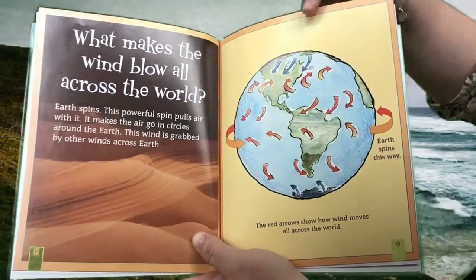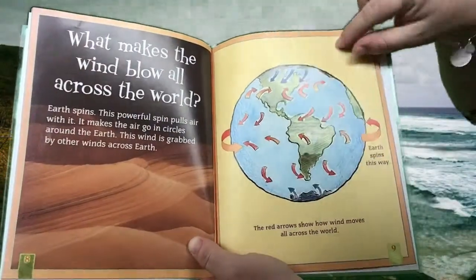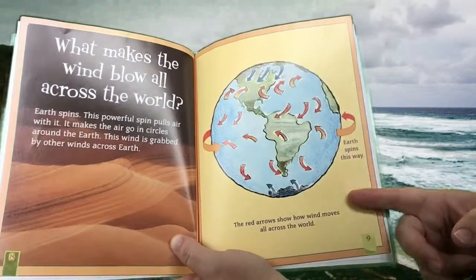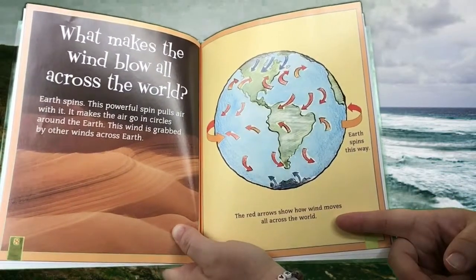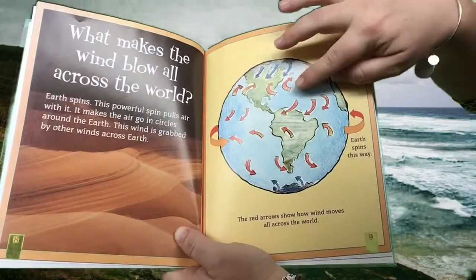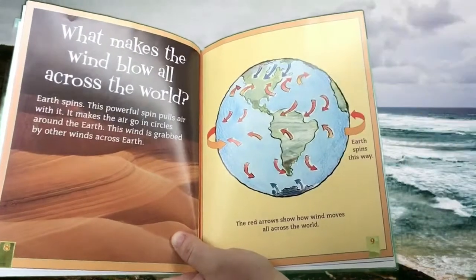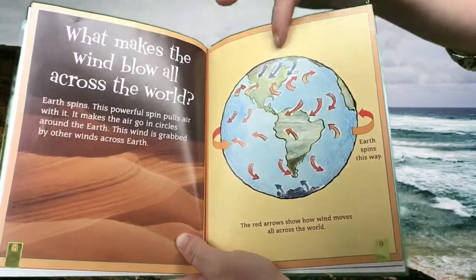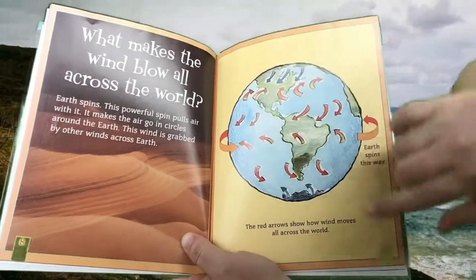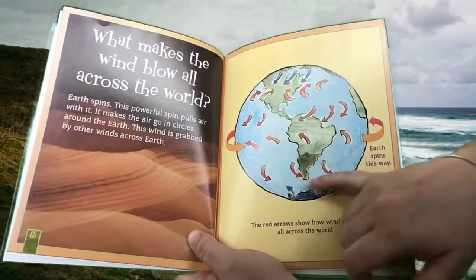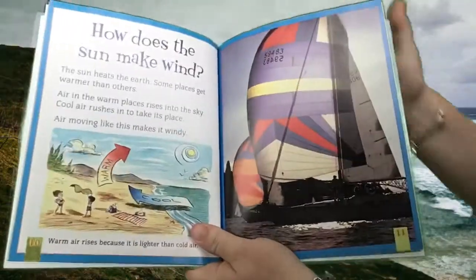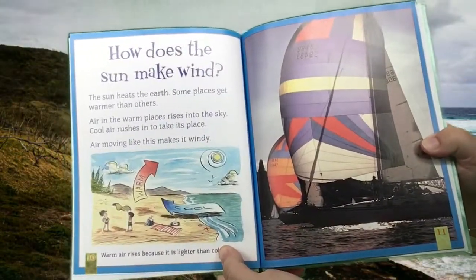And look at this text feature. It's a nice illustration with arrows. Earth spins this way. That's pretty cool. The red arrows show how wind moves all across the world. So there's different wind currents, different ocean currents, and different ways that the wind moves all across the world. Look at the cold air coming down from the north, and also we have cold air coming up from the south, from the 2 poles. That's pretty cool.